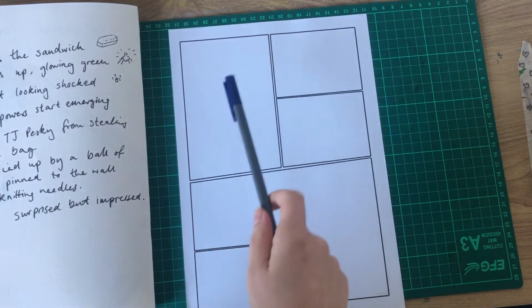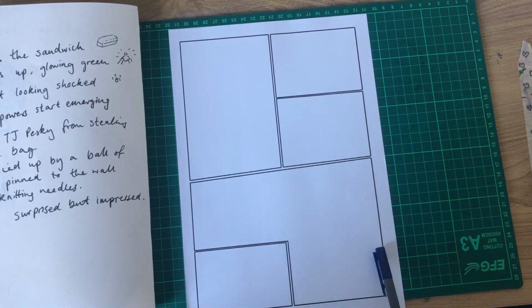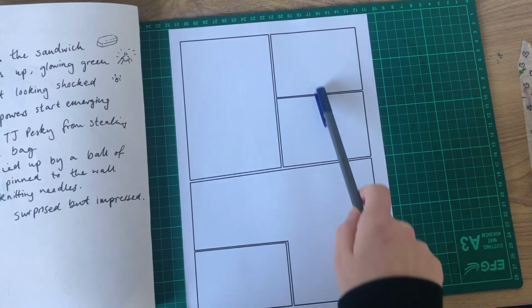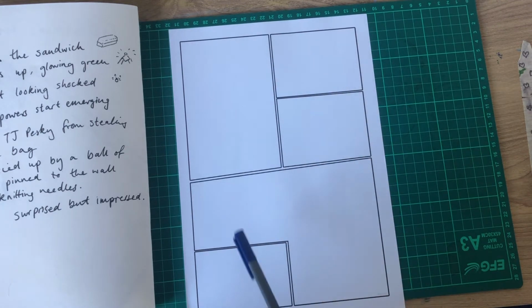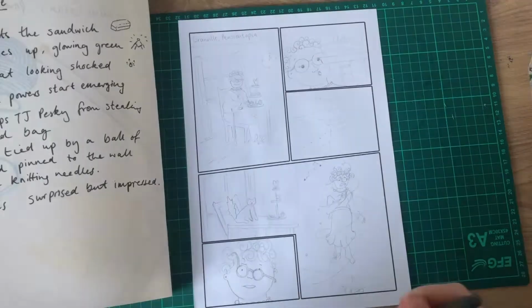Now I'm using this kind of template today, and like we did before, I'm reading left to right and down we go. With this little bottom box, we can really decide where in our story that's going to go. It might go absolutely last, it might show us a slightly different view or what's happening at the same time, but that's up to us.